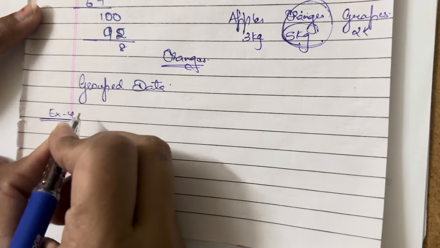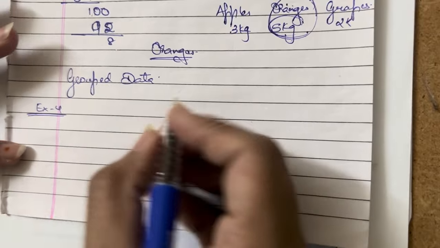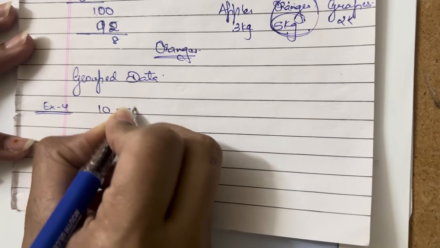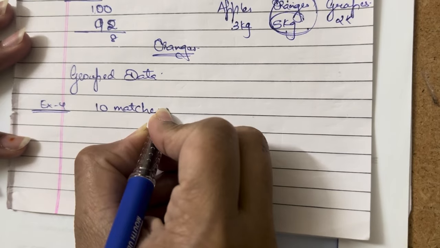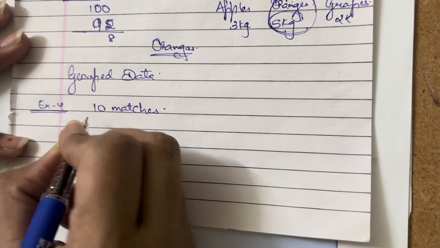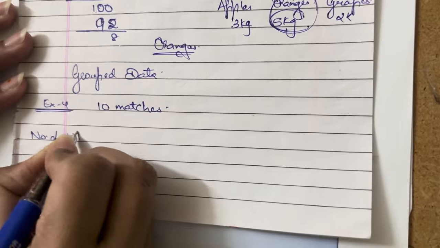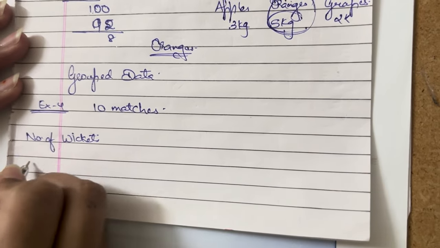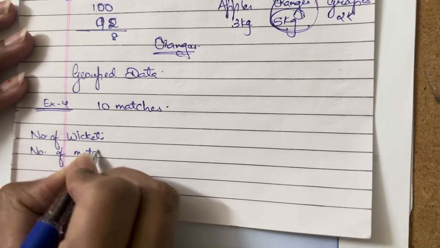It says that the wickets taken by a bowler in 10 cricket matches, the total 10 matches have been played here, and from these matches he's saying that the bowler has taken wickets. So what are the number of wickets? We will see number of wickets first, and number of matches.